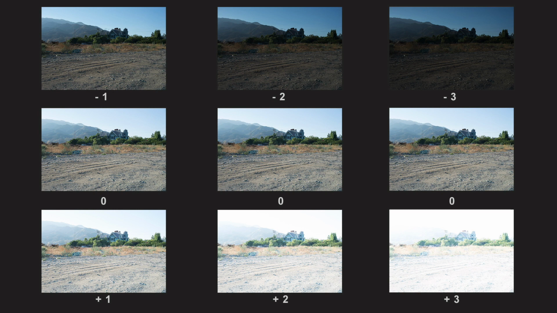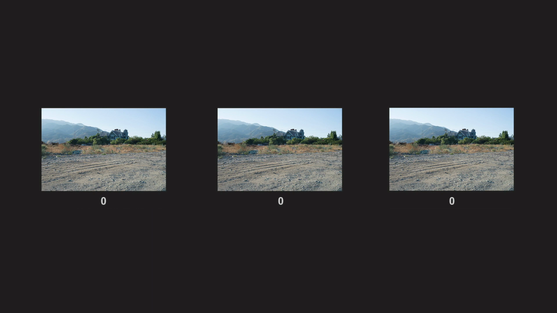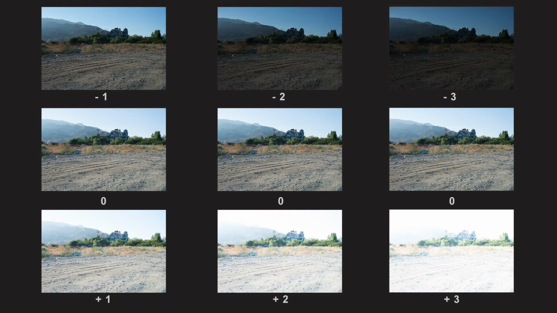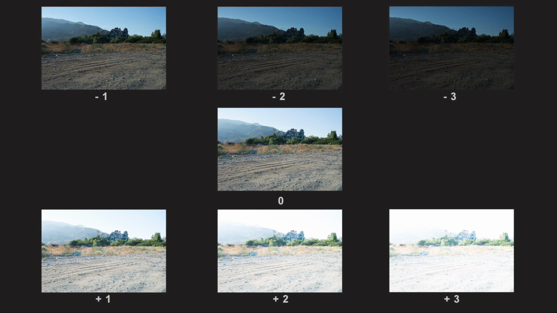We will get 9 images total, 3 of which will be identical, and according to camera meter, those are the images with correct exposure. If we remove 2 of them, we will get 7 bracketed images with 1 stop difference between each frame.